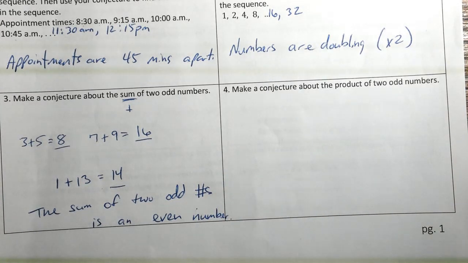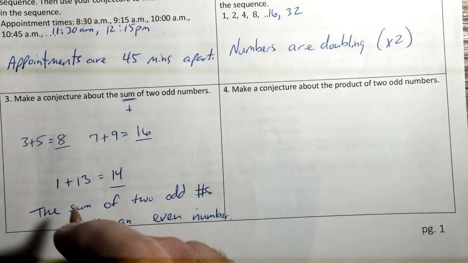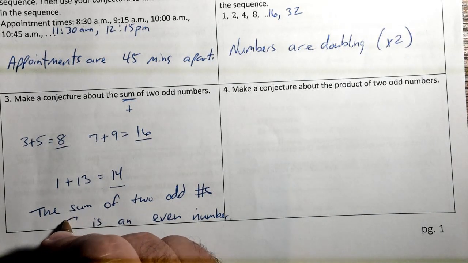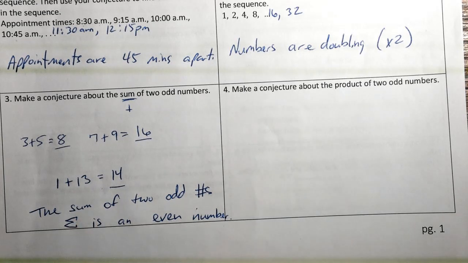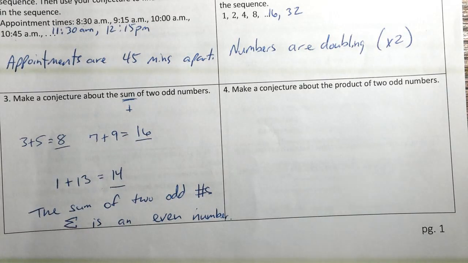So the sum of 2 odd numbers is an even number. If you want to know the mathematical symbol for sum, it's like this. But that's for another class.